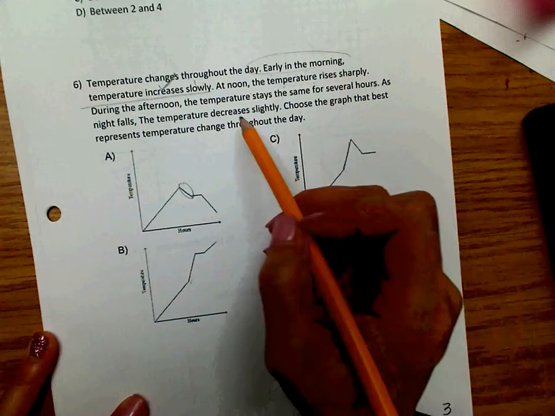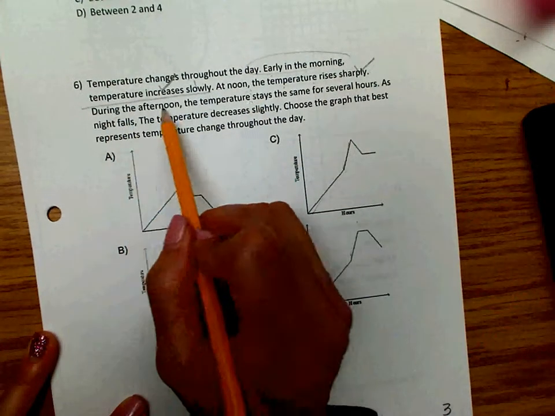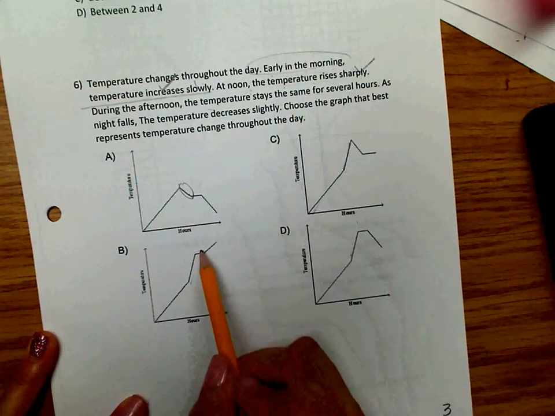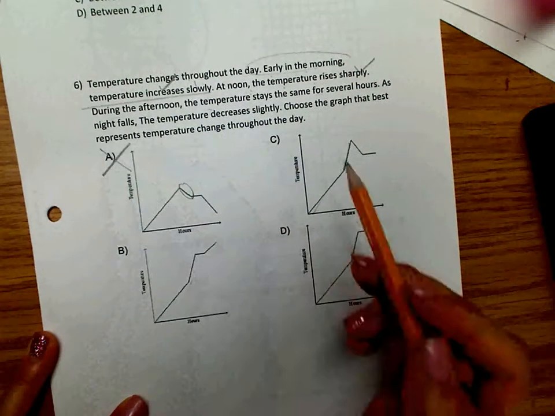So there's that. During the afternoon, the temperature stays the same. So we already said that this one's out. Now it looks like this one does stay the same.